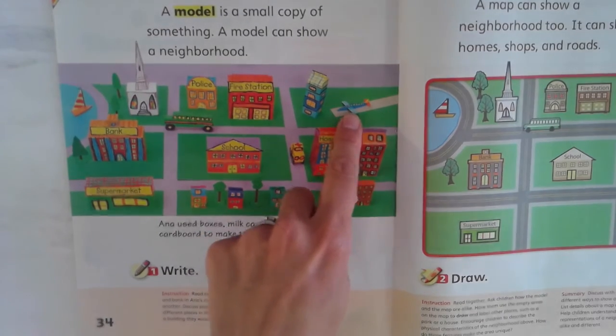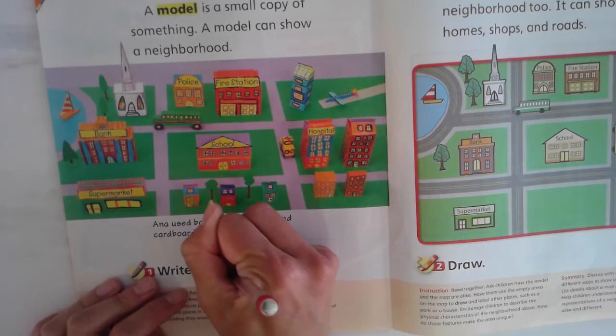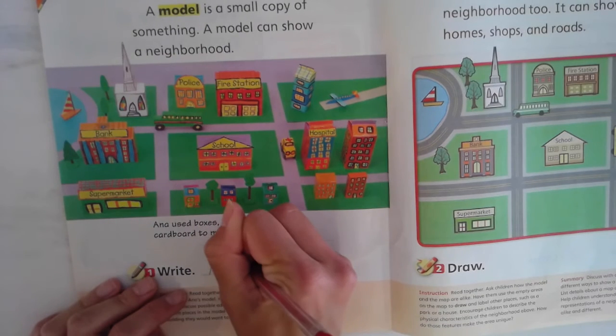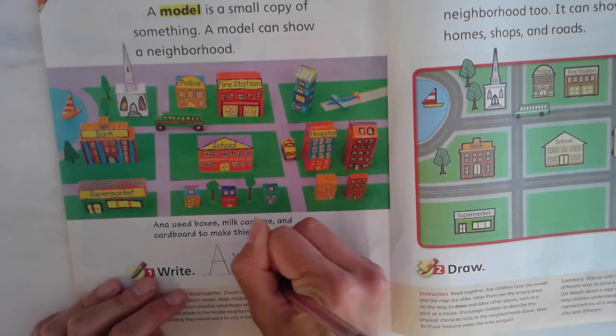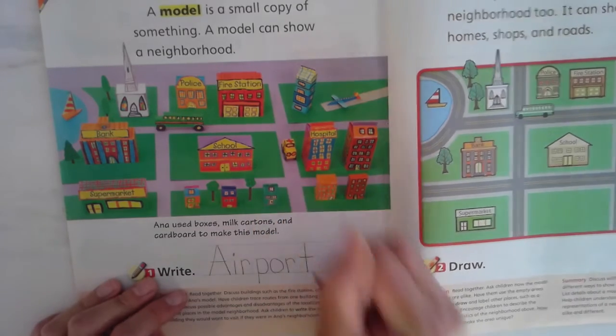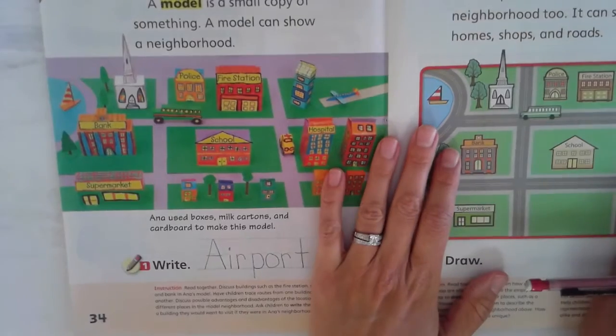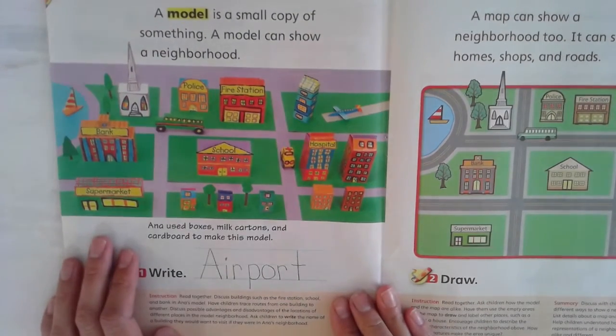But I'm going to go ahead and write airport because that's what Judah wanted to do. So, airport. Airport. So you can always pause this. I'm going to go ahead and move on if I'm going faster than you want to go.